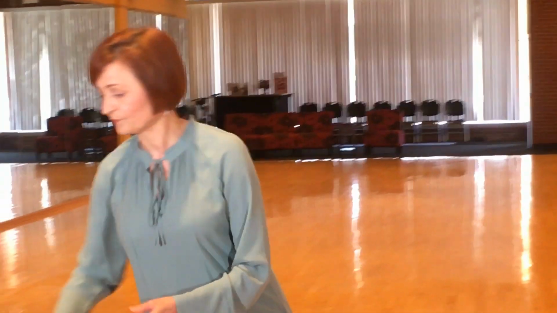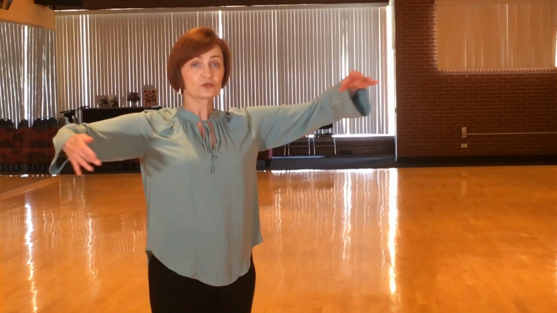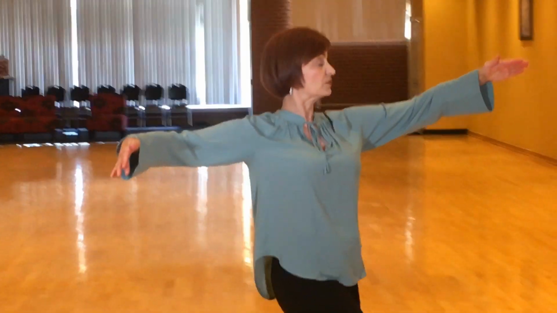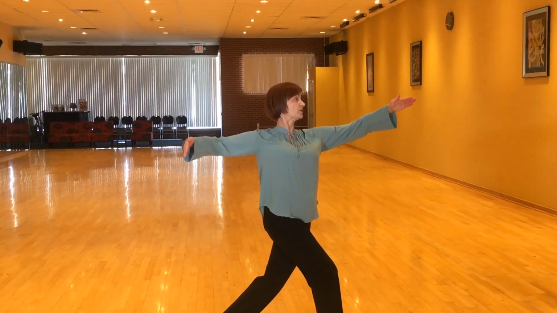Okay? So why do we create a promenade position? It is simply because that position, the V position, is a necessary position for two partners to step comfortably forward. So at this moment, both partners will be traveling forward in promenade position.